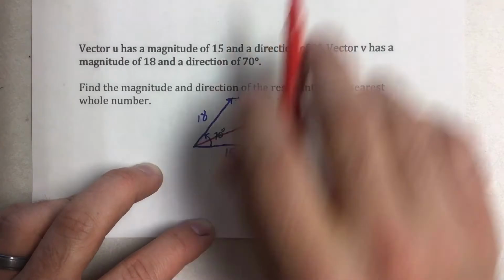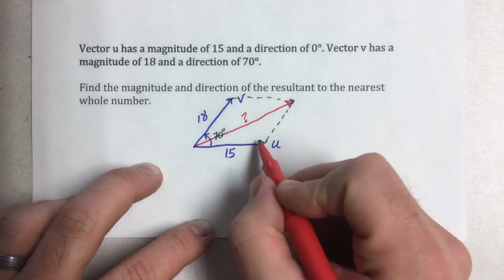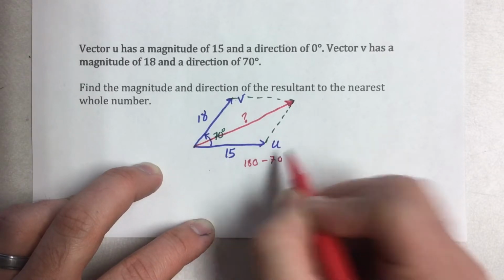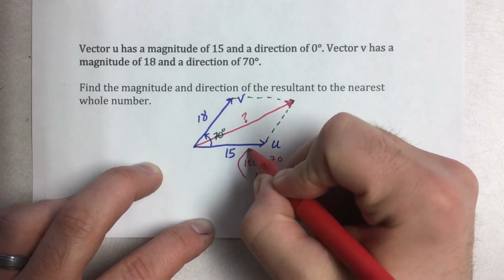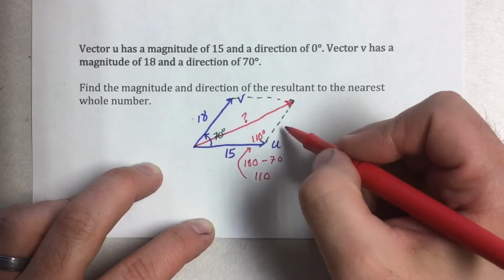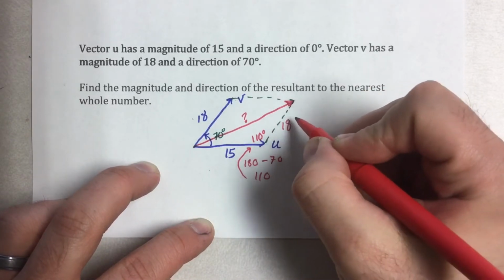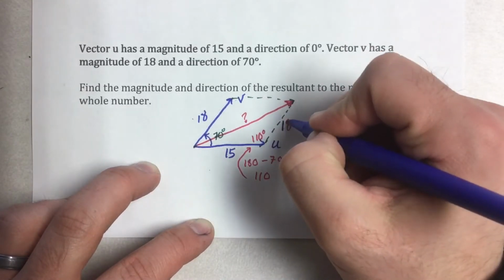Well, knowing our property up top about supplementary angles, if this is 70 degrees, then I would know this angle measure, right? So this is 110. And we know that this right side is 18, because in the properties of a parallelogram, opposite sides are congruent.